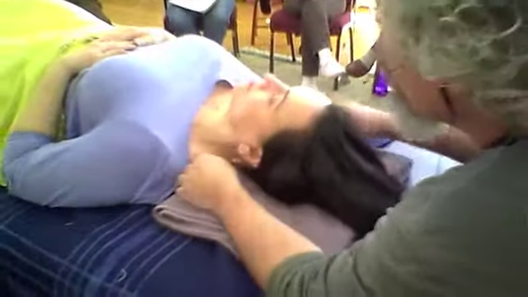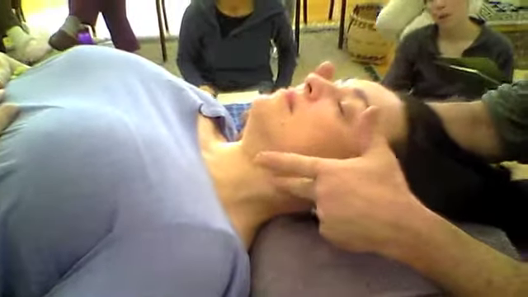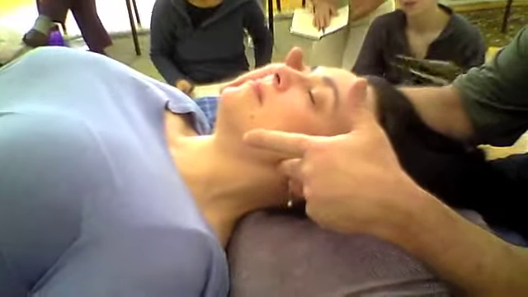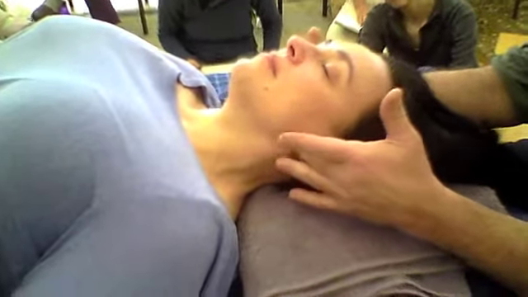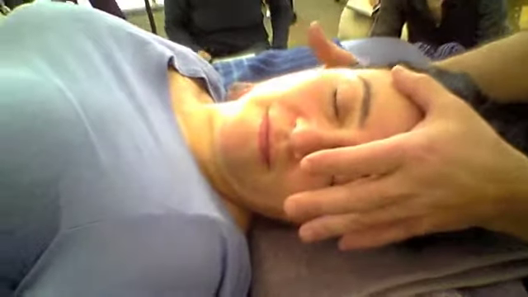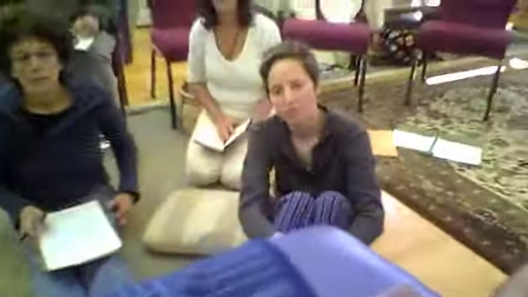Just in general, for the cervical region, we have an anterior distribution. We have a distribution that goes laterally, particularly at the very top. We have a posterior distribution, and there's potentially a distribution right along the spinous process.